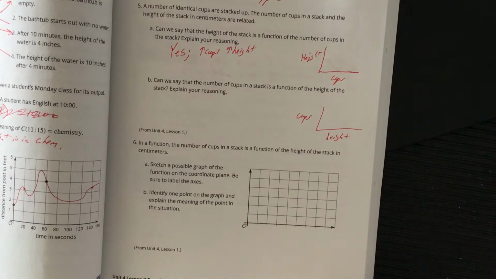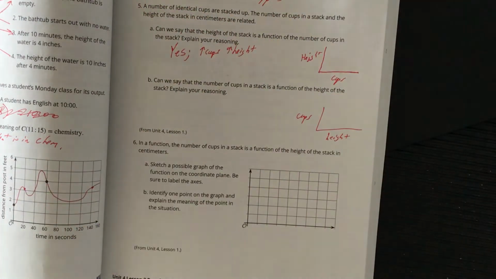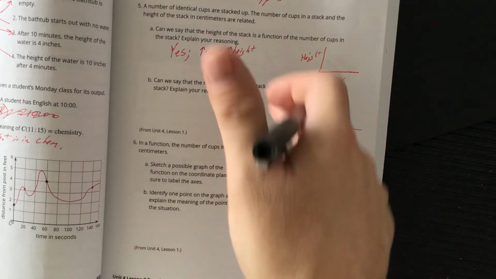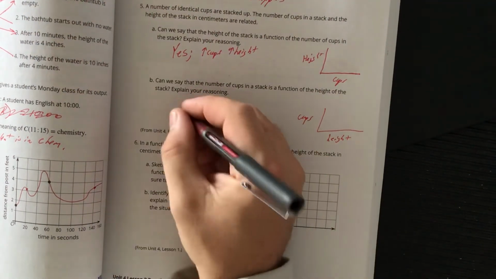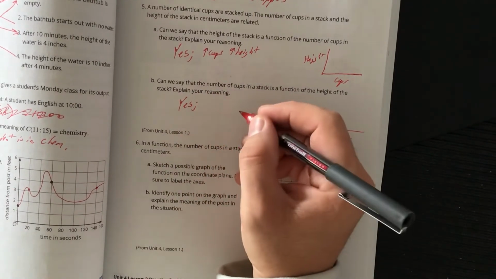It's the height of the stack that depends on the number of cups. Every cup you add adds a certain height. Now this one, does a height correspond to the number of cups you're adding? So I think they'll both work, just worded funny.